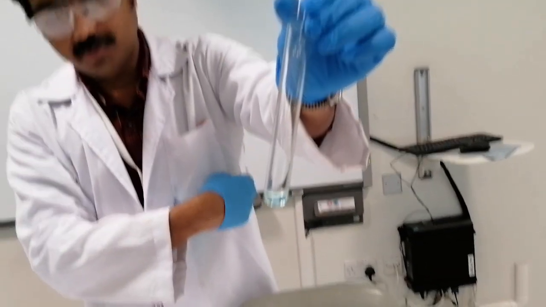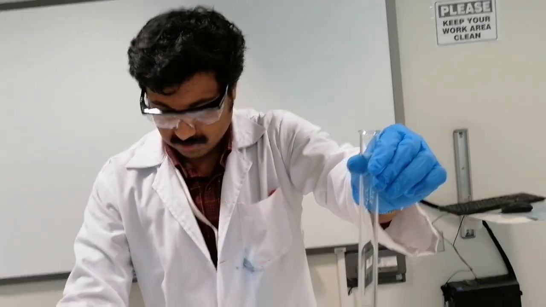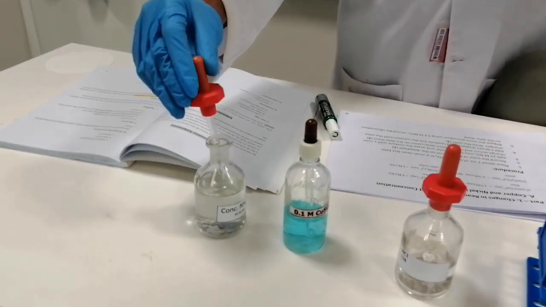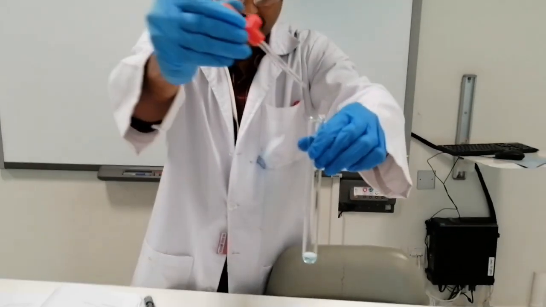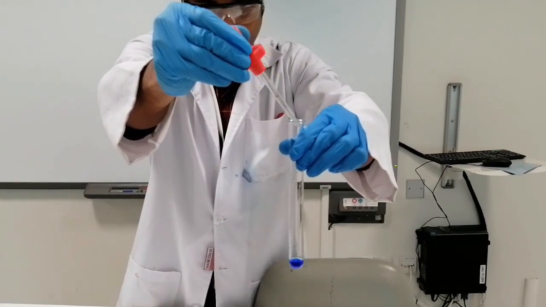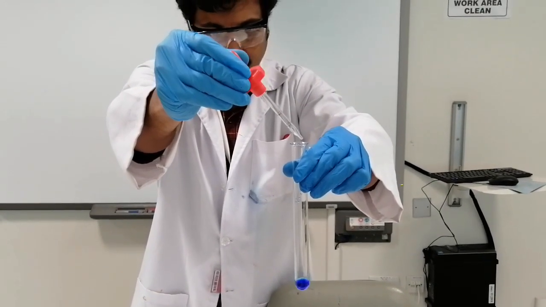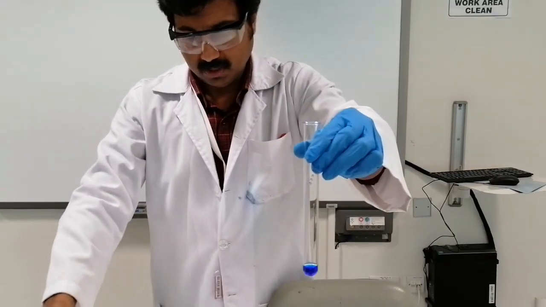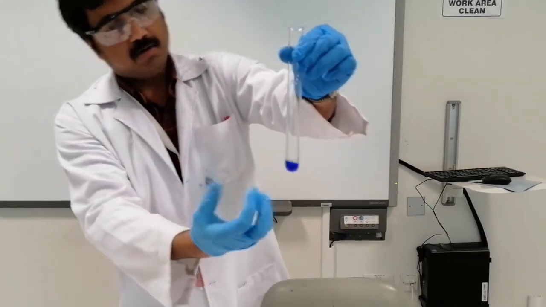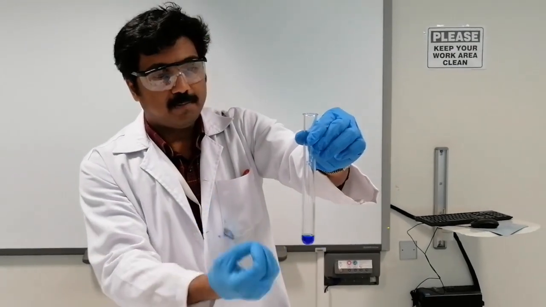Now I'm going to add ammonia into this test tube. We go to the ammonium hydroxide, and I'm going to slowly add it into the test tube. Around 5 drops should be fine. I just added 5 drops, and by that I got a deep blue color. This is the product, the copper amine complex.